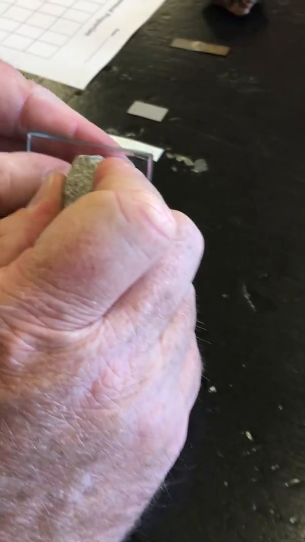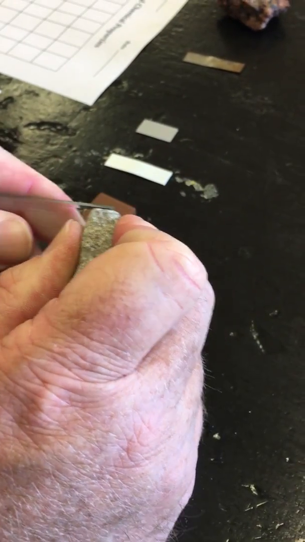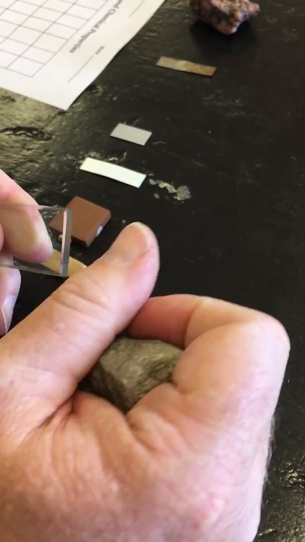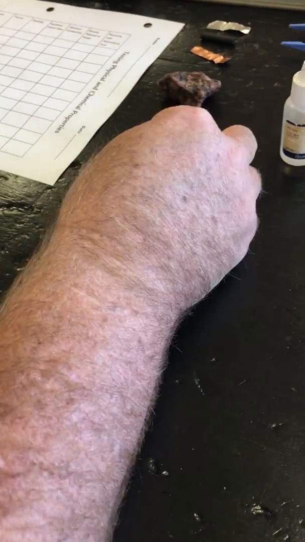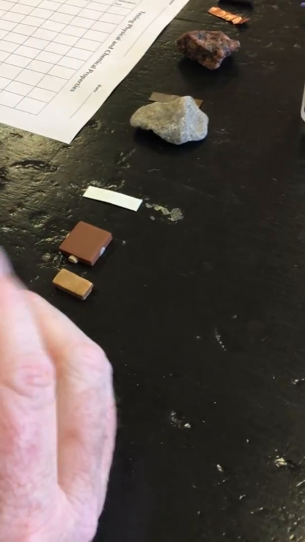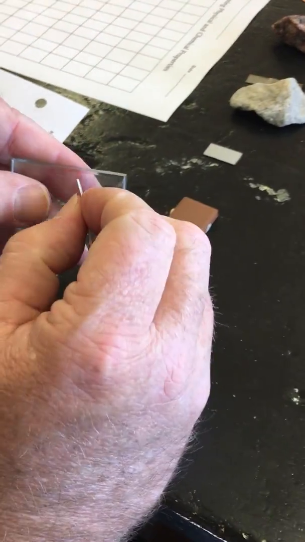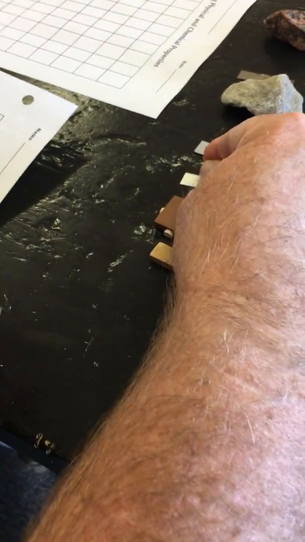Next, we have the piece of limestone. Okay, I scratch it, there's nothing there, so the limestone is softer. And these are hard to see, so I'm kind of giving you the answer. The formica, definitely softer. The polystyrene plastic, nothing, so definitely softer.